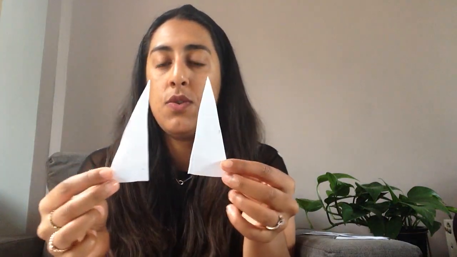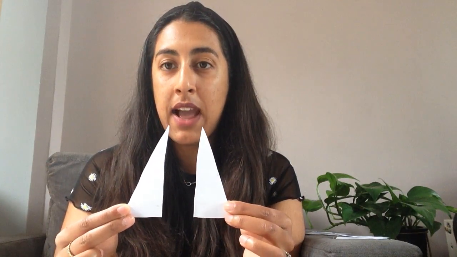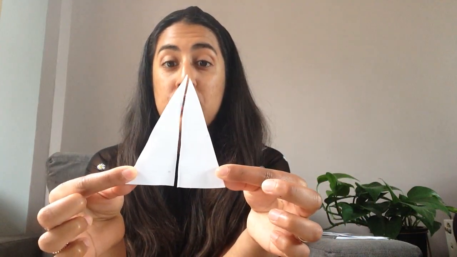There we go. Now let's have a look. Have we got two equal sides this time? Are they the same now? They are. Fantastic. So we had one whole triangle and then we've cut it in half, and now what have we ended up with? We've ended up with two mini triangles, haven't we? So we had a big triangle and now we've chopped it in half and we've got two little triangles.